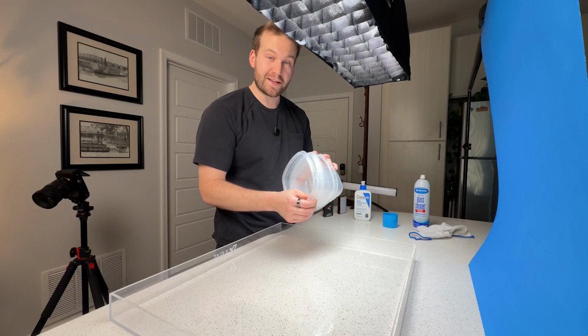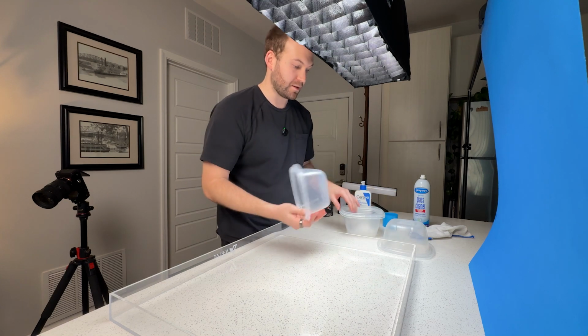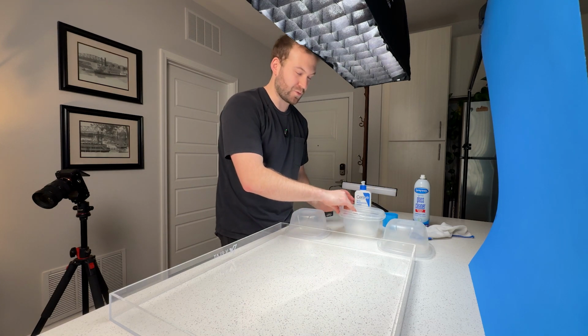Now I just have 4 plastic containers. I'm gonna place these on the edges so that I can suspend this and then place the lotion underneath it. Sounds a little weird, but it's a really popular technique.